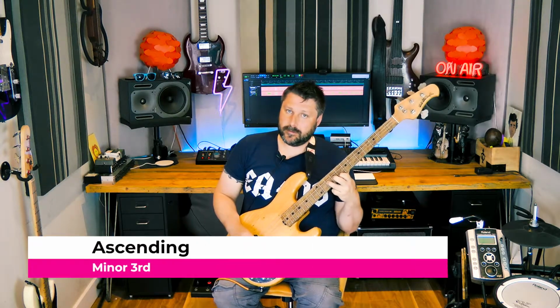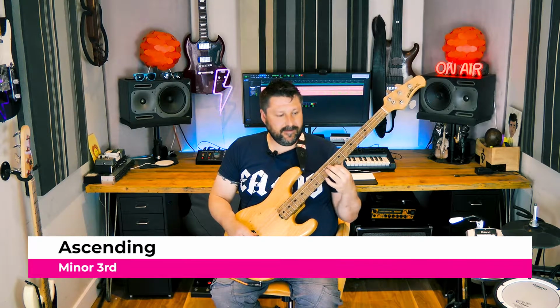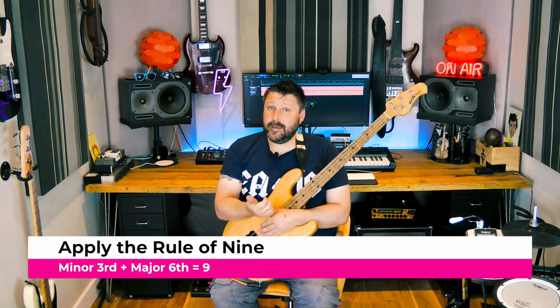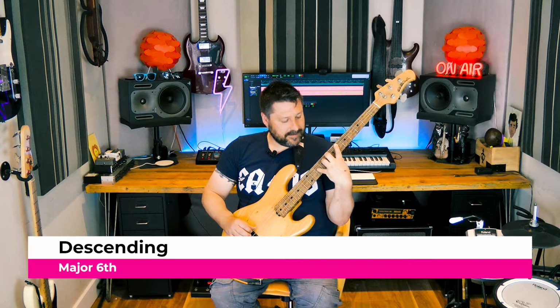Let's look at minor intervals now. We'll take C to E flat, which is a minor third. And if we want to find this E flat down the octave, to find that distance, it's the very same thing again. So descending, it becomes major. And apply the rule of 9, so 3 plus 6 equals 9. So this becomes a major sixth.